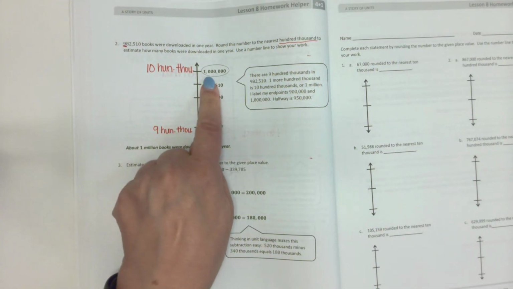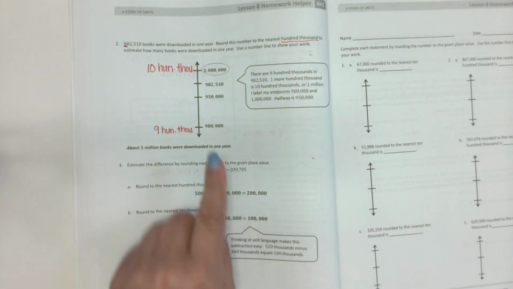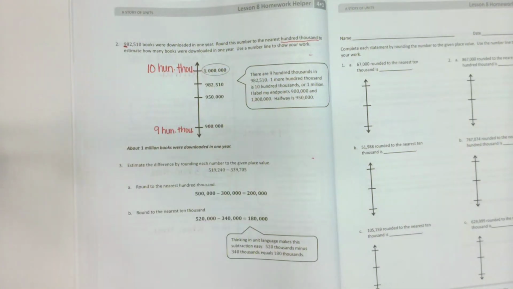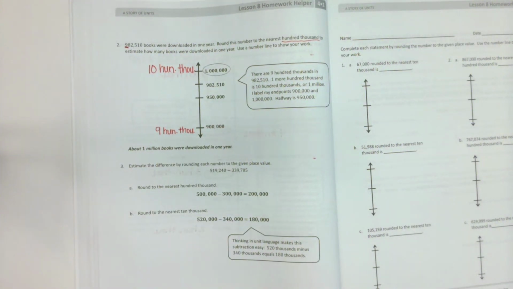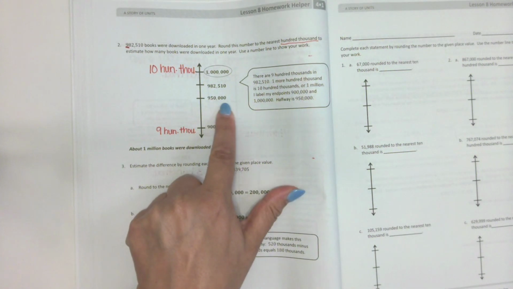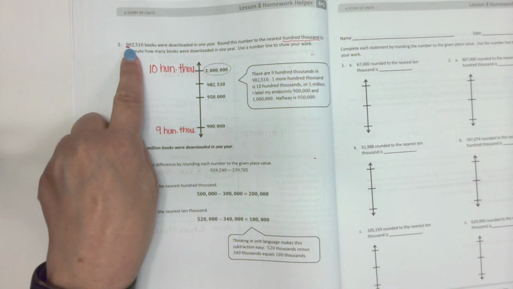It's called 1,000,000. So we have our endpoints labeled 900,000 and 1,000,000. Now we find the midpoint. What's halfway between 900,000 and 1,000,000? 950,000.